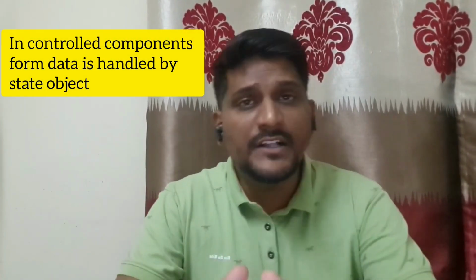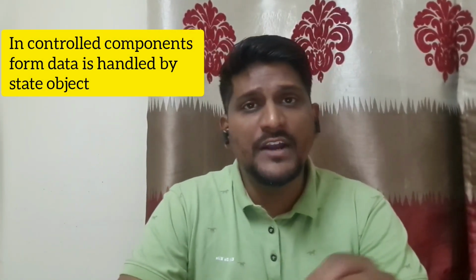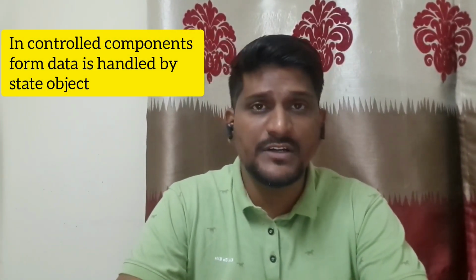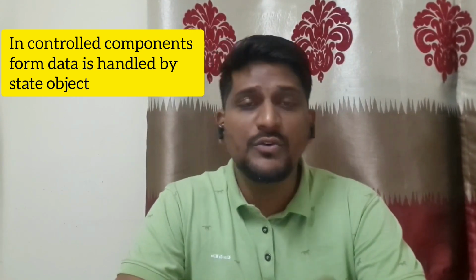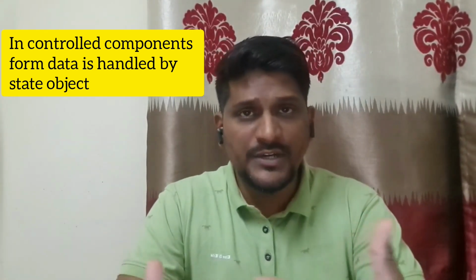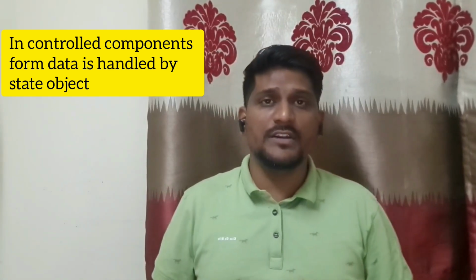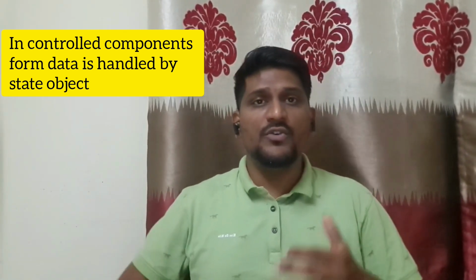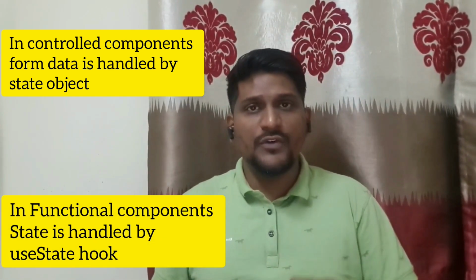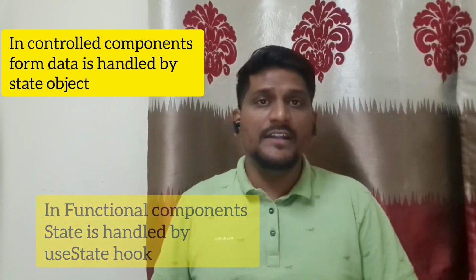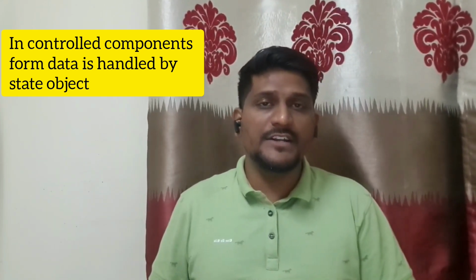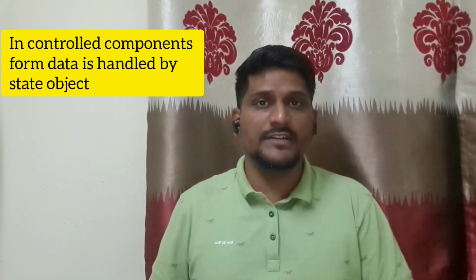Before we just move on, let's understand what are controlled components. Controlled components are basically the components in which you handle your form data using the state object. If you are using the class-based component, you use the state object, and if you are using the functional component, then you use the state-related hooks like useState. Using that, you handle or store all the form data in a state. And then if you want to perform any validations, that also you do through the states.